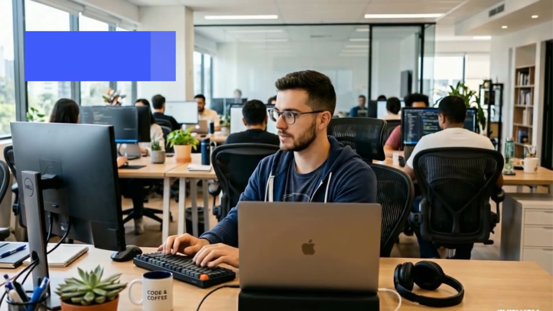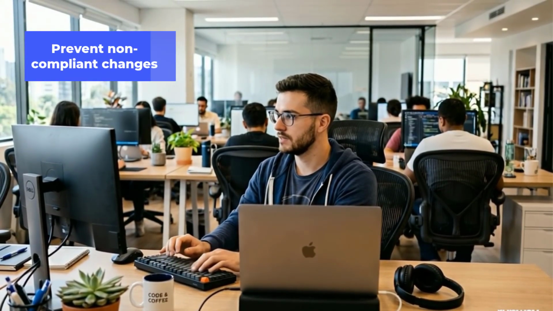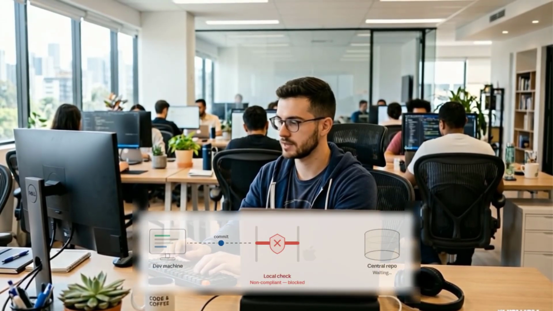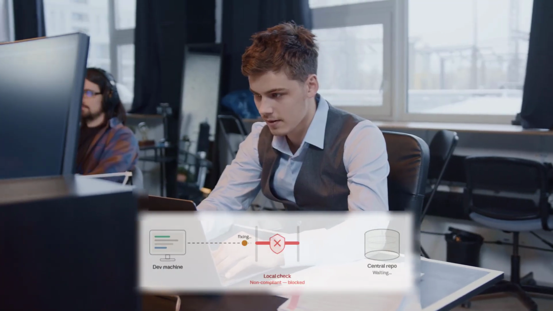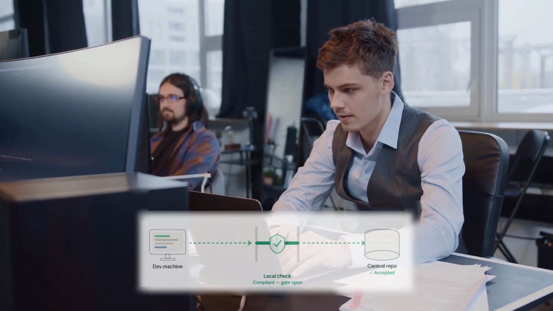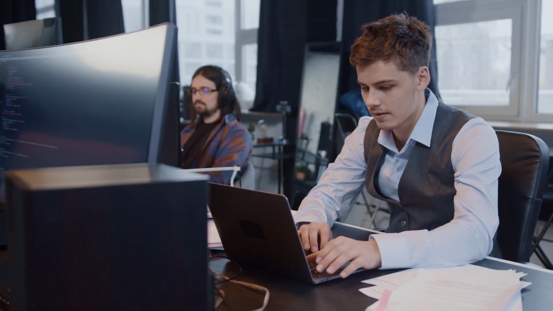Imagine a code base where bad commits don't get caught. They simply don't exist. When a developer commits, the policy runs right there on their machine. If something's wrong, they know and fix it in seconds. Nothing non-compliant ever reaches your repository because the system makes non-compliance structurally impossible.